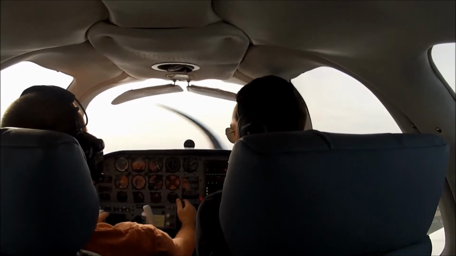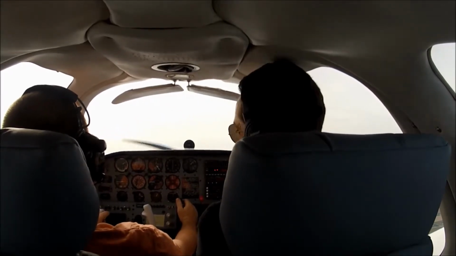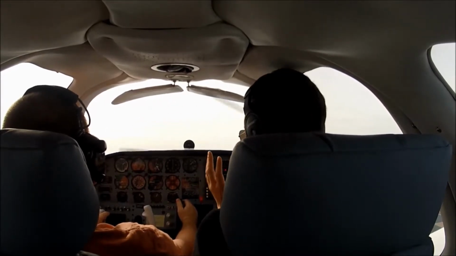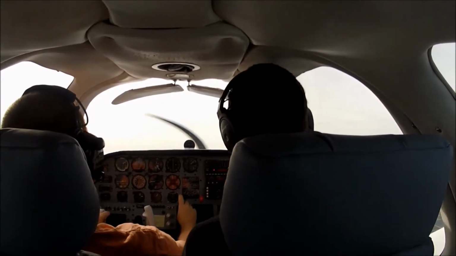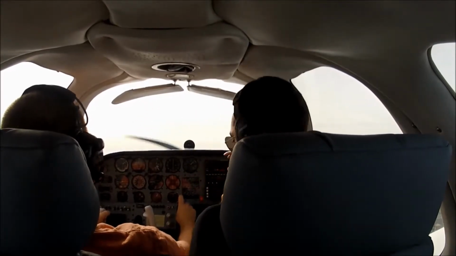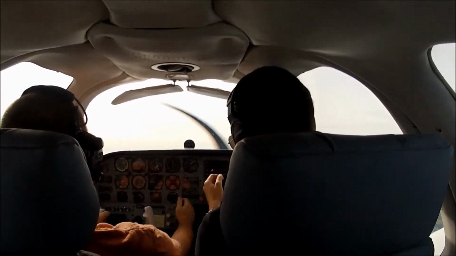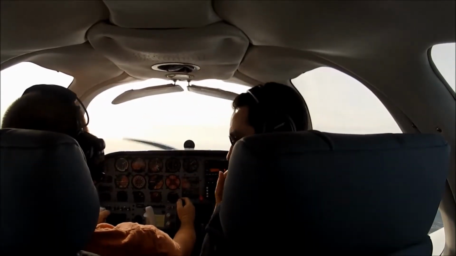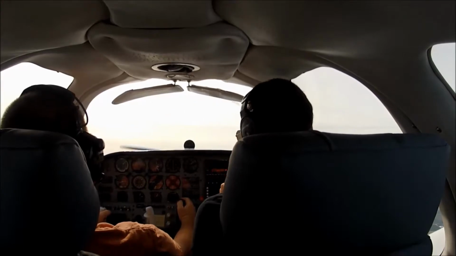So, for a slow flight recovery, all you want to do is just like I did for the stall. Very first thing is going to be full power, then flaps are going to go up to 20, and then we're going to maintain a level flight attitude. Once we get to 70, flaps go to 10. Once you get a positive rate of climb, flaps will go up all the way. So I'll talk you through it again, but just try and keep that in your head.